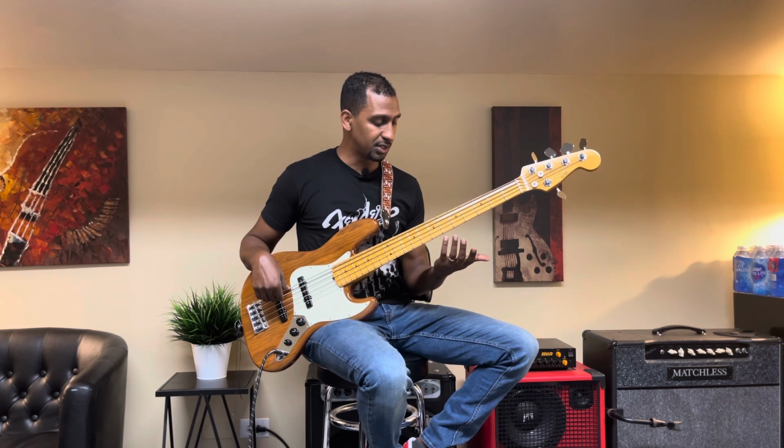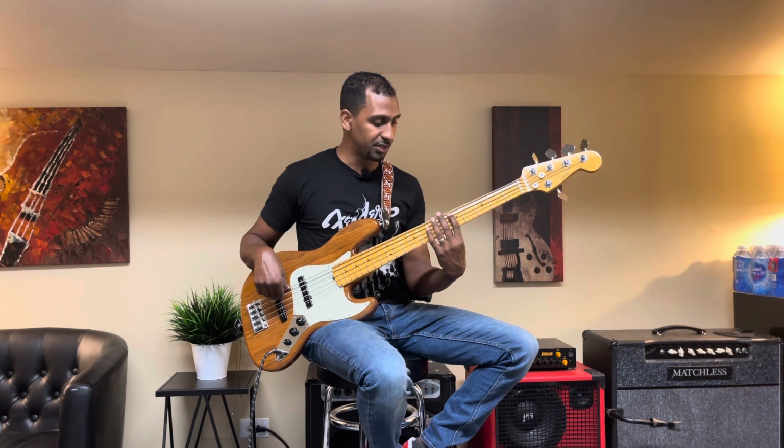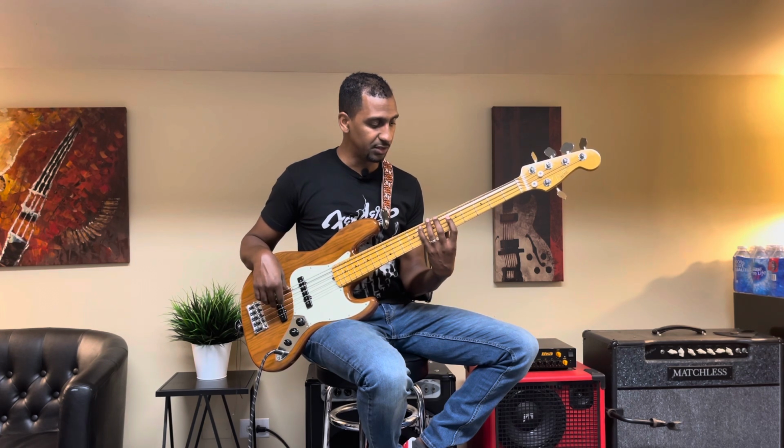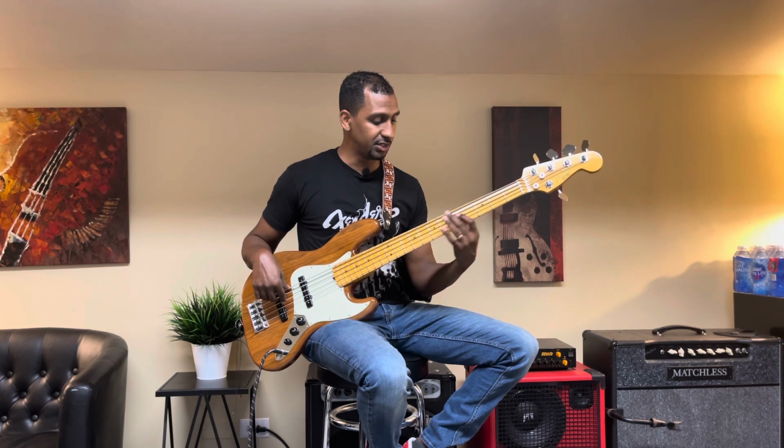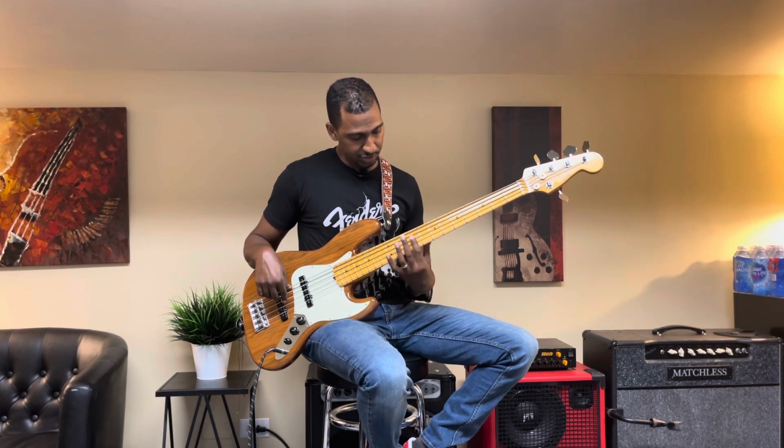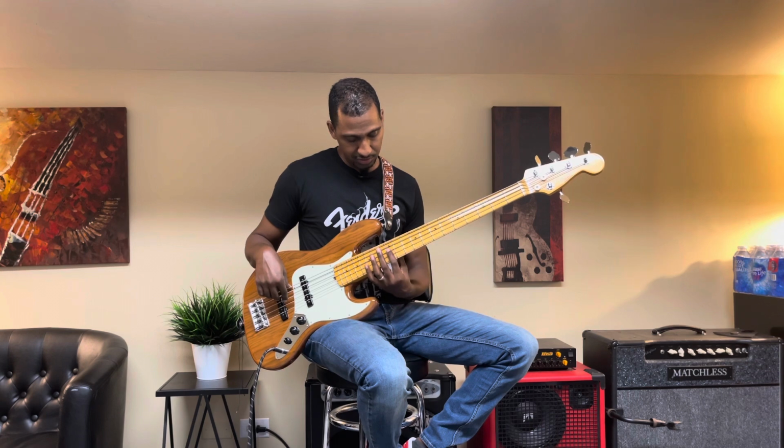Same with the minor pentatonic. I could play another fingering for that as well. I could play the A here, the C here, D, E, G, A. And there's tons of other ways. I could play all of the notes on one string, C, D, E. Then I could jump here to the G, then here to the A, then here to the C. So there's a lot of ways to play them.